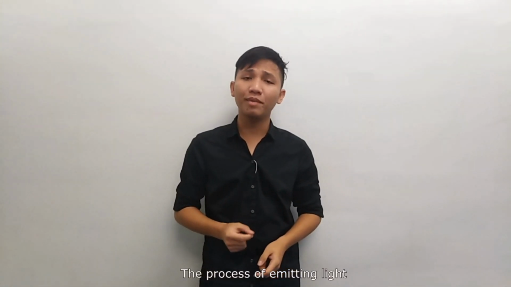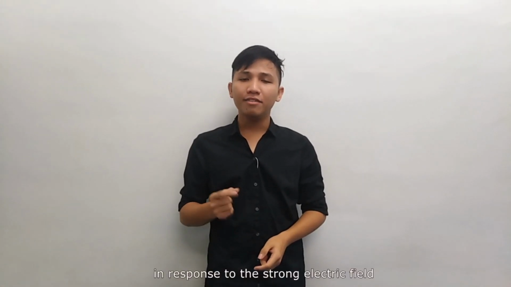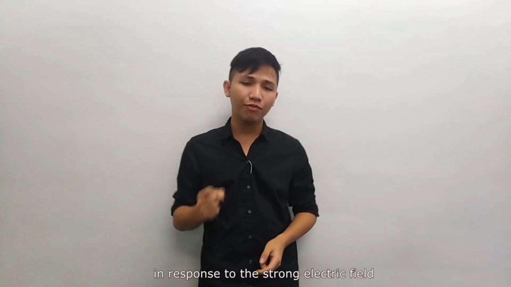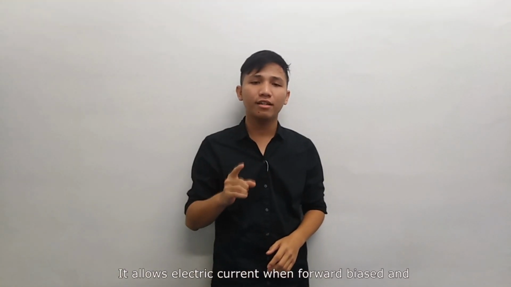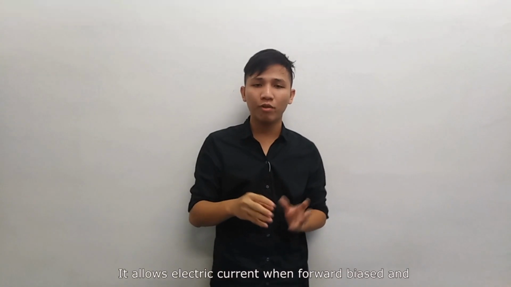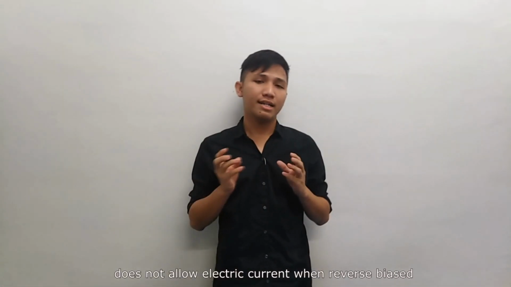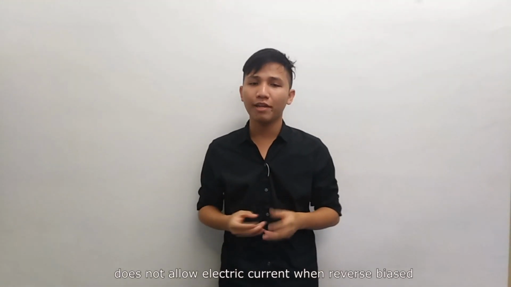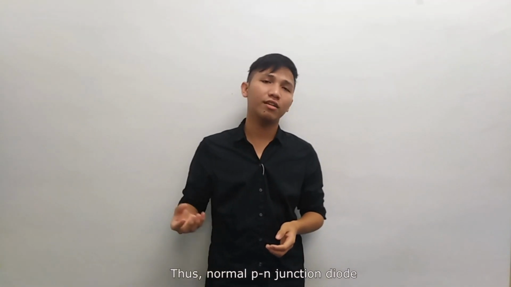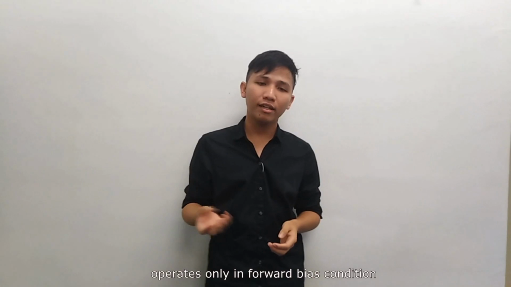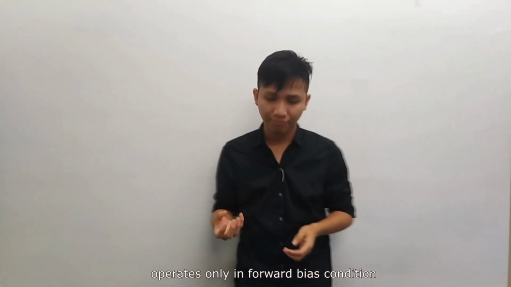This is the process of emitting light in response to a strong electric field or flow of electric current. A normal PN junction diode allows electric current to flow in only one direction: it allows current when forward biased and does not allow current when reverse biased. Thus, a PN junction diode operates only in the forward bias condition.